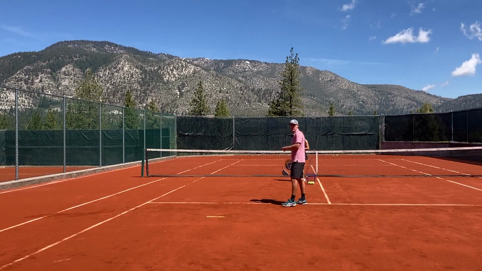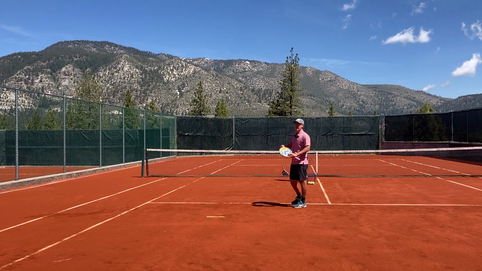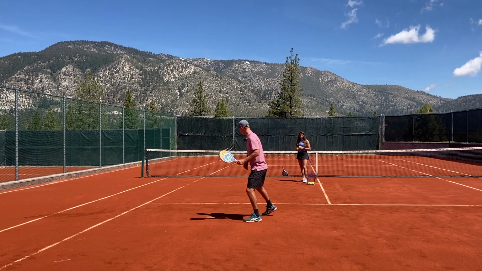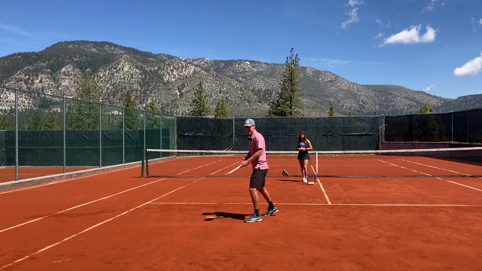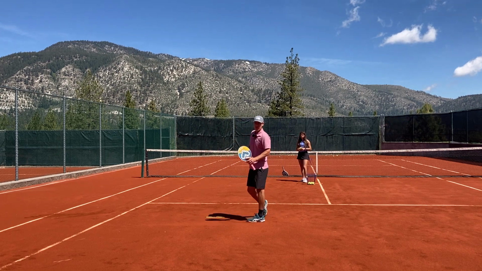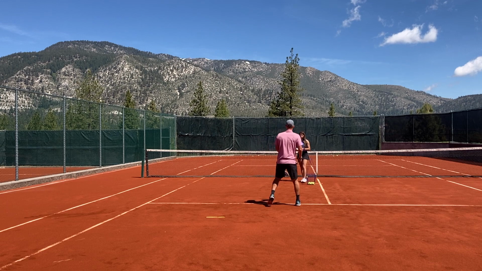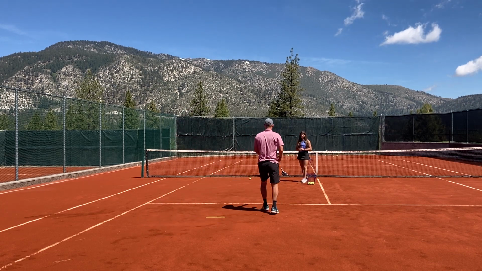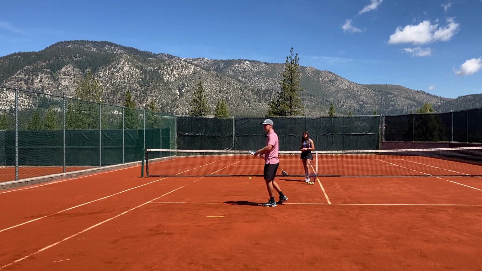Another example of when you're forced to use an open stance is if that ball's landing deep in the court and you need to create space for yourself. So if I go backwards to create space for the ball, this is actually an example of an open stance as well, because I'm pushing up from this leg to hit the shot. So I'm backing up to make that shot more comfortable.